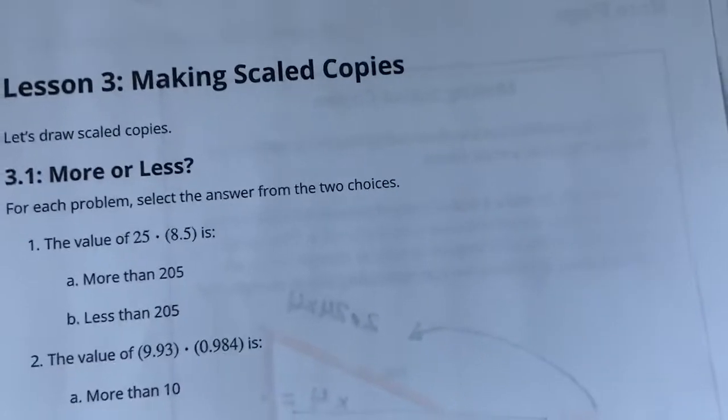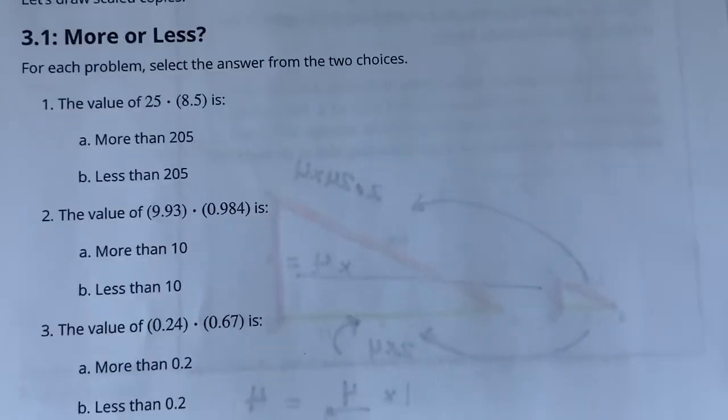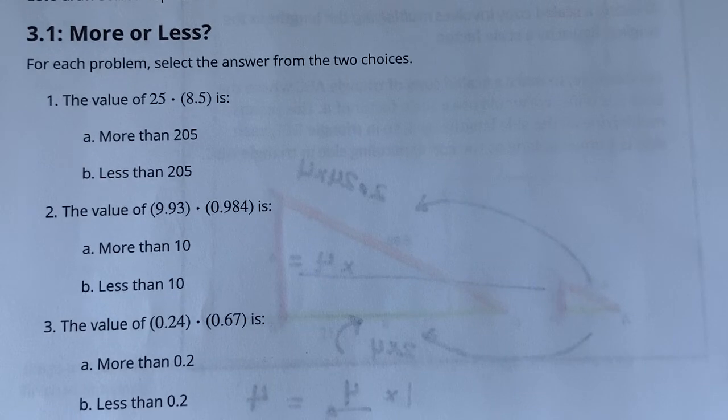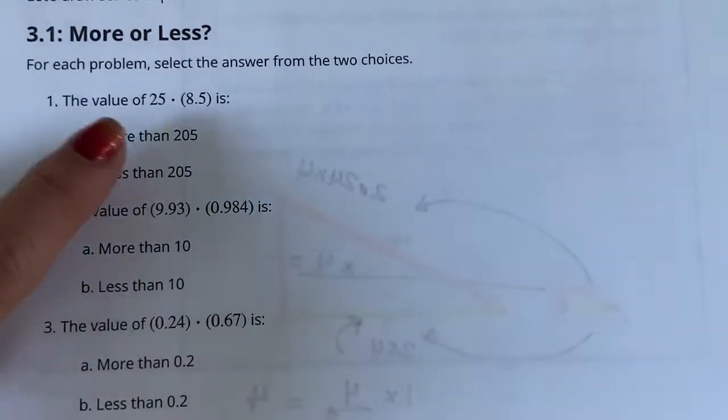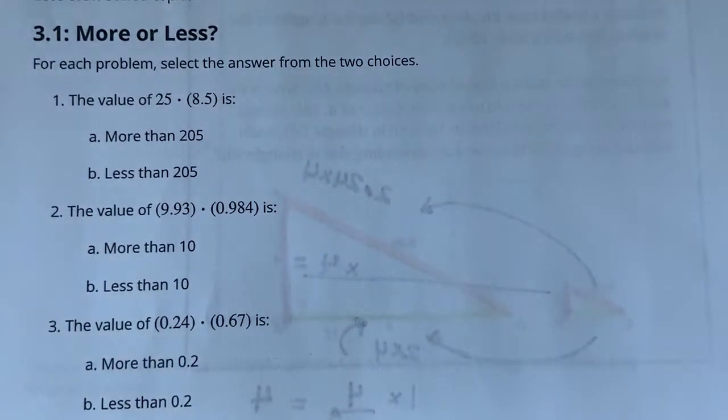Okay, so let's do a little bit of this together. This was just the warm-up. We'll go through it really quick because it's a really good thing to think about when you're doing a scale copy. So it says for each problem, select the answer from the 2 choices. So it's saying the value of 25 times 8.5 is more than 205 or less than 205. Well, I can multiply it out, which I don't want to do.